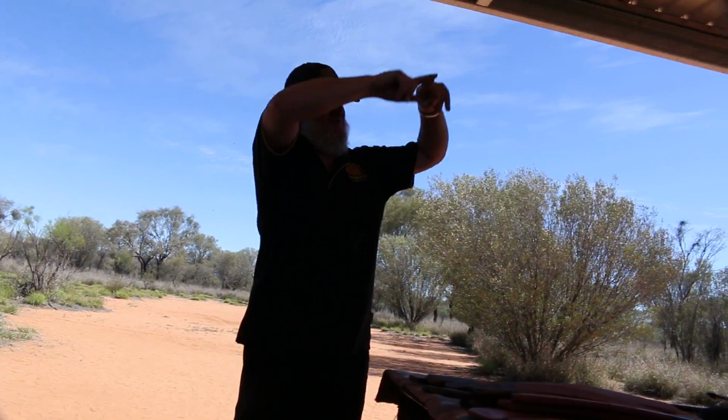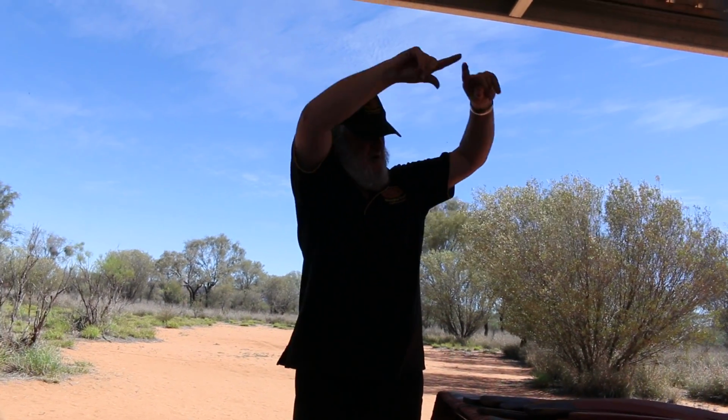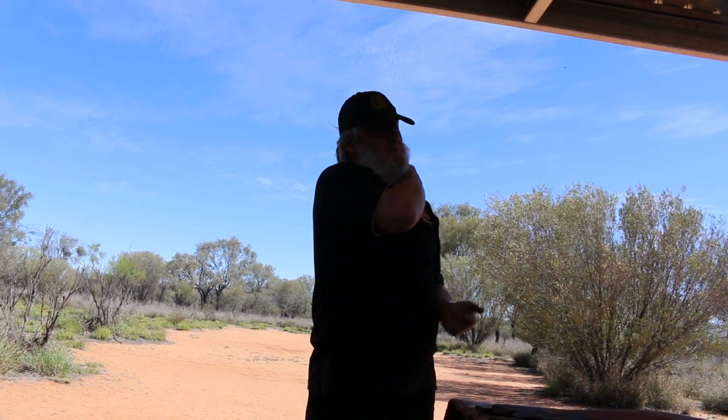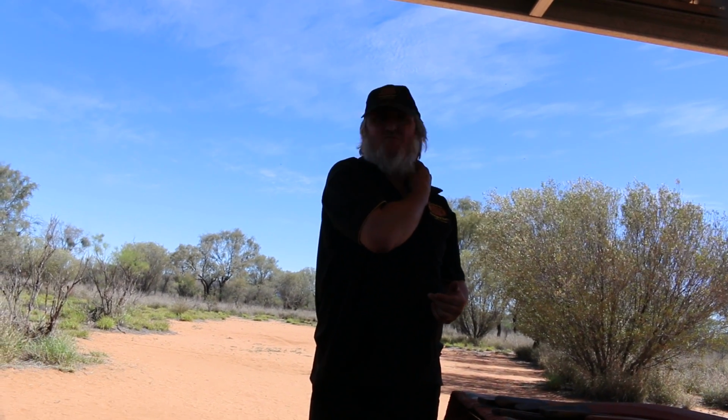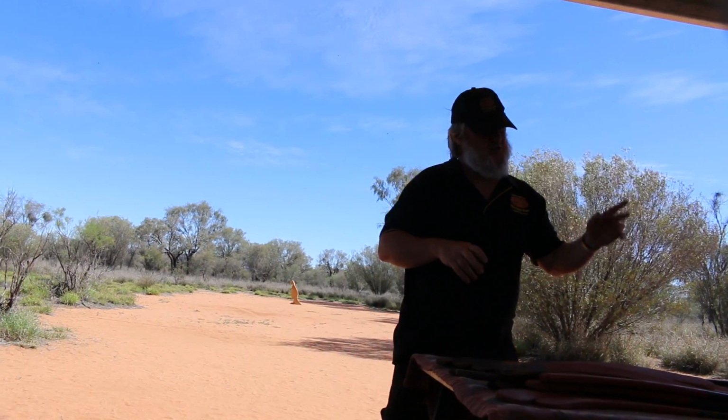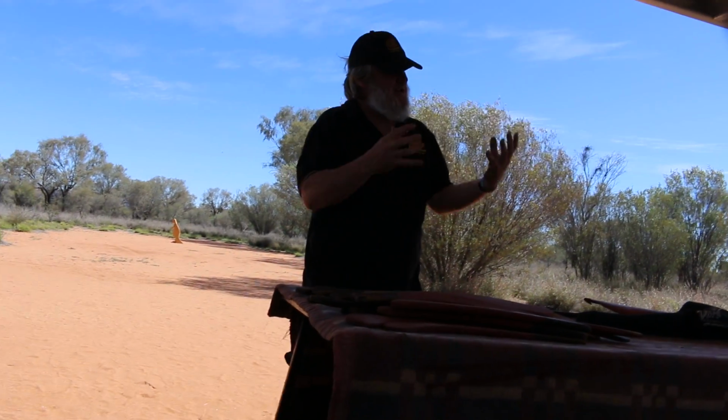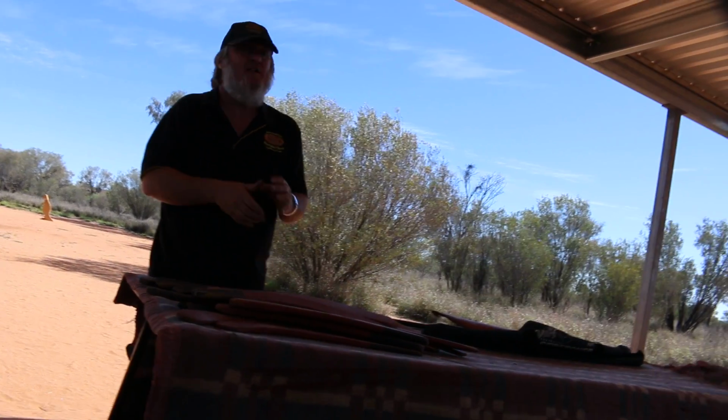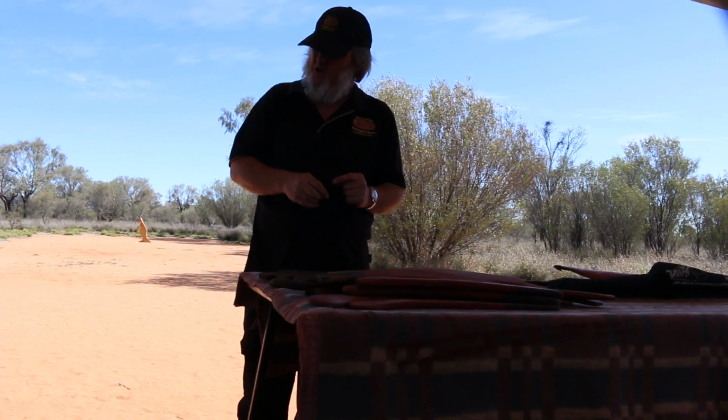Returning boomerang. You guys are familiar with the returning boomerang, the V-shaped one. Yeah, and you probably think all the Aboriginal people around Australia used that. Well, that's wrong. The Aboriginal people in the coastal areas up north and east, where there's big lakes and rivers, things like that, would have used returning boomerangs.